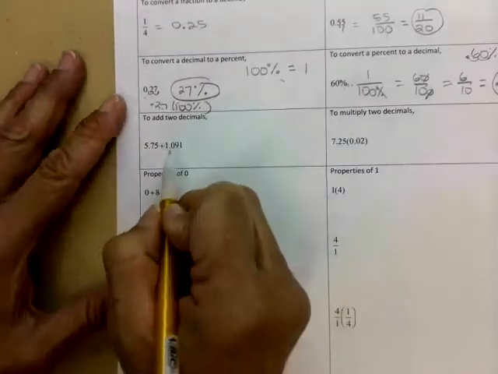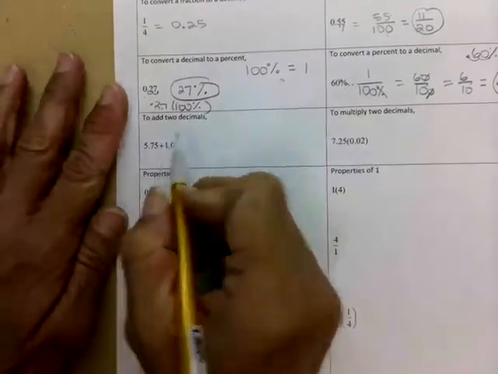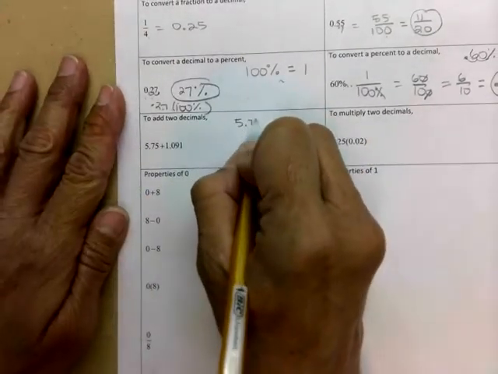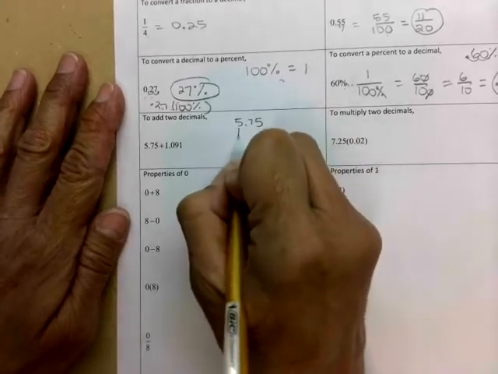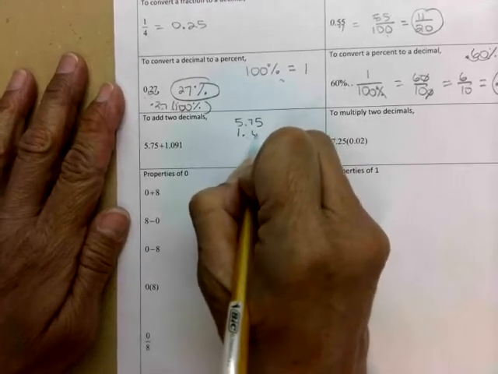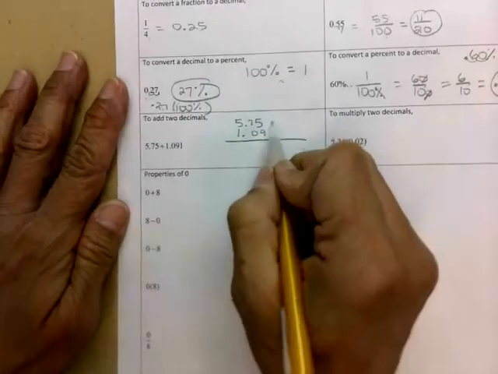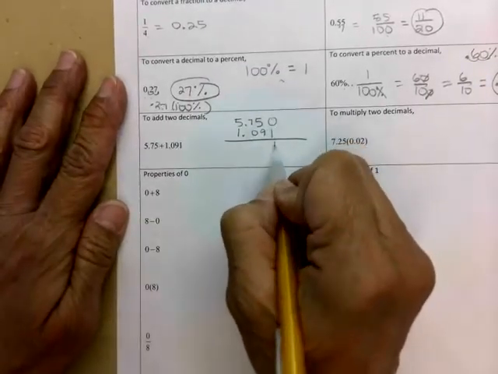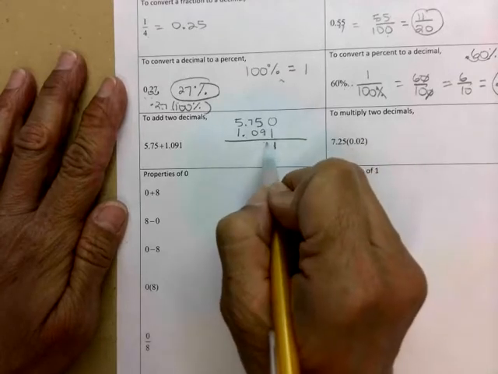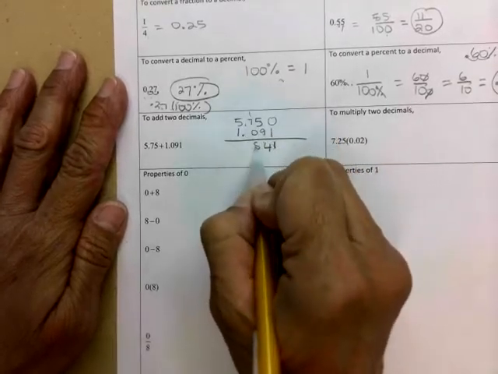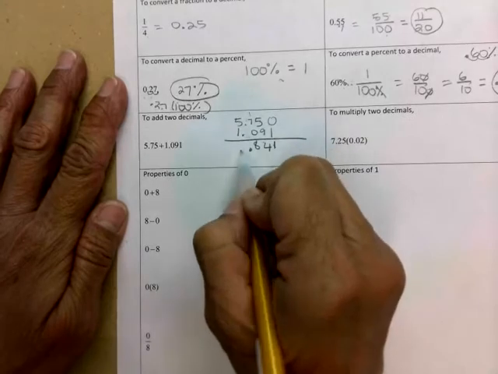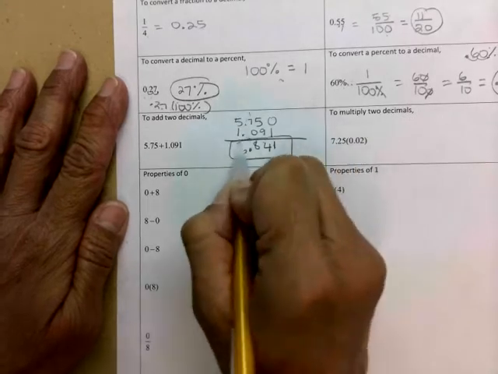To add two decimals, you want to line up those decimals. Probably you're going to use your calculator, which is fine. But let's just pretend we want to practice. So the 1 comes down, I didn't have anything there. 5 and 9 is 14. The decimal gets lined up, and then your 6.